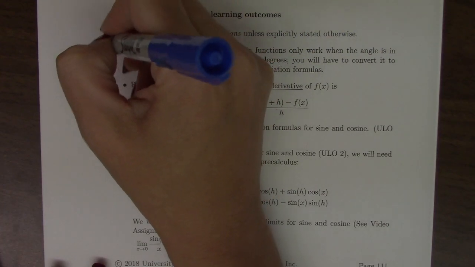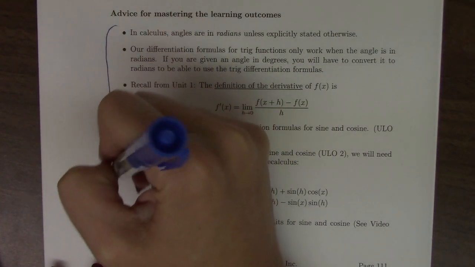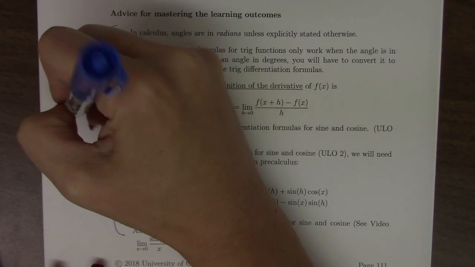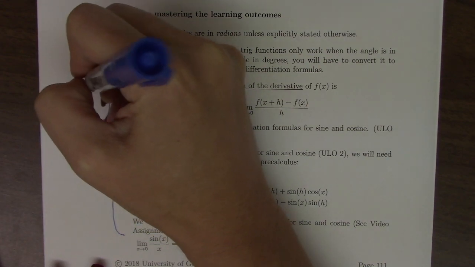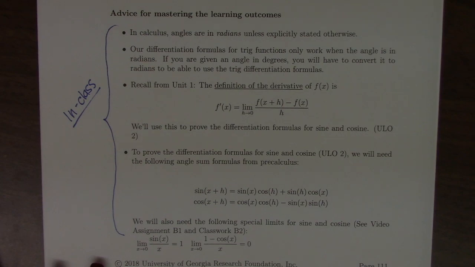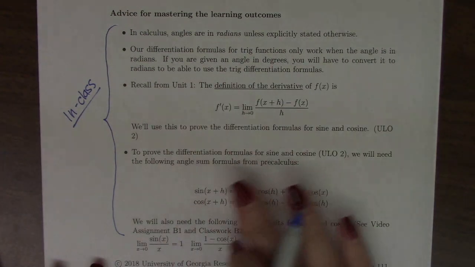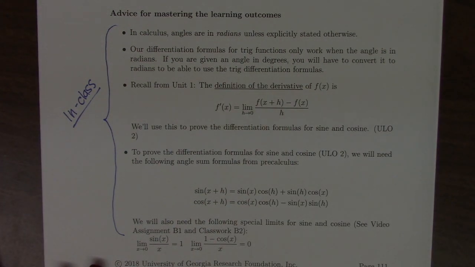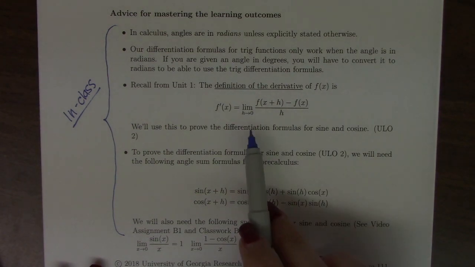However, everything on this first page is actually going to be used for our in-class activity. So we want to make sure that when we're in class working on our activity, we're going to reference this. This is actually how to go about proving where these definitions or derivatives come from, by using the definition of the derivative.